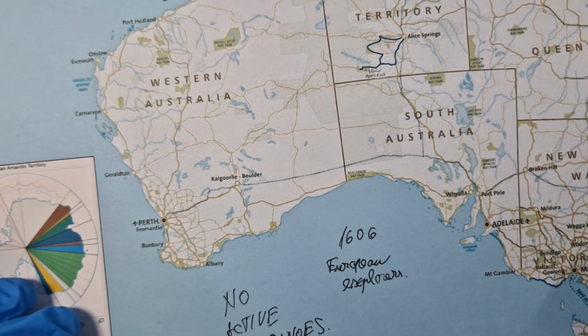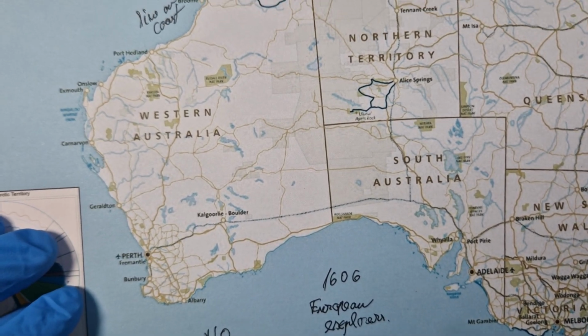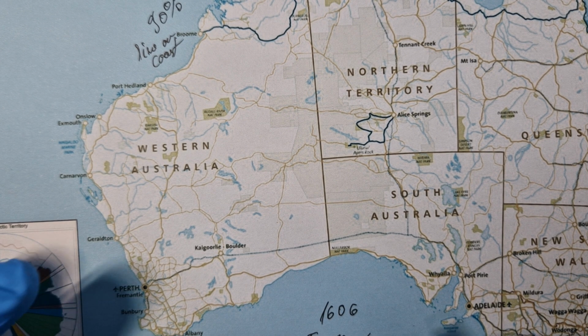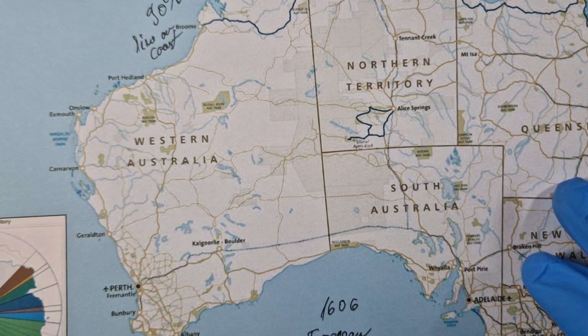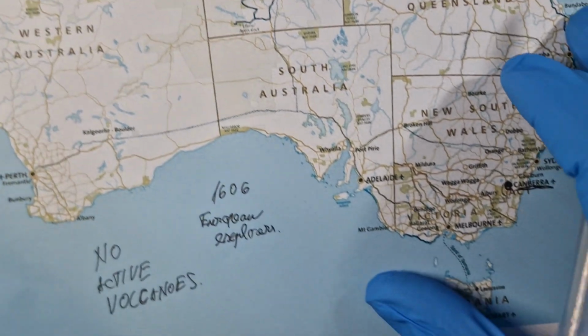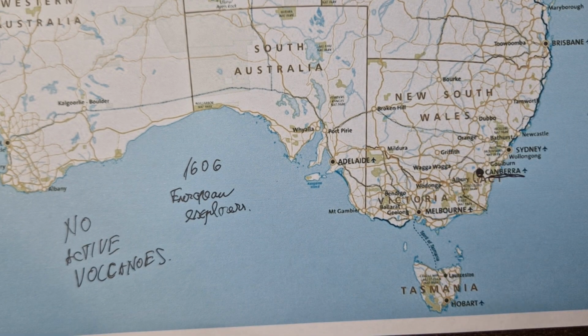Good. And now let's start with the regions and discover the facts about each. I'm going to trace the contour first of New South Wales, which is right here.